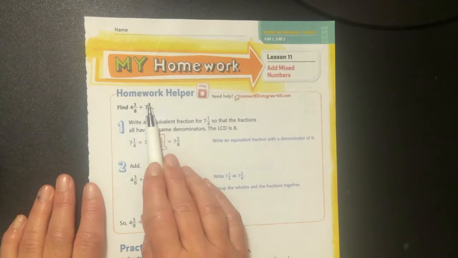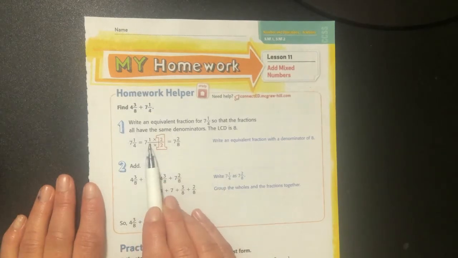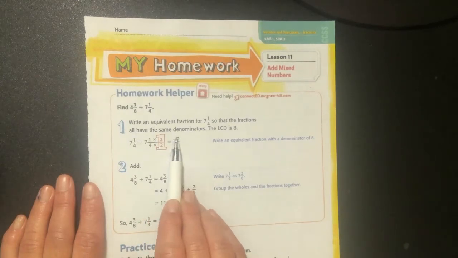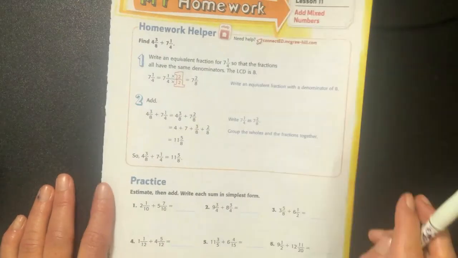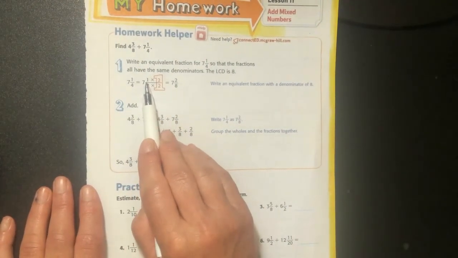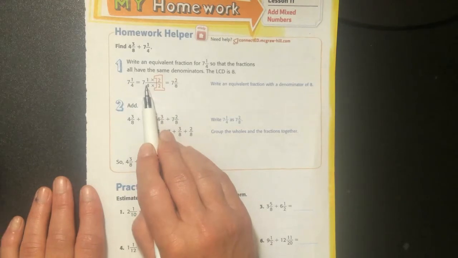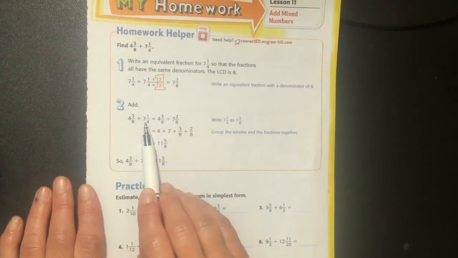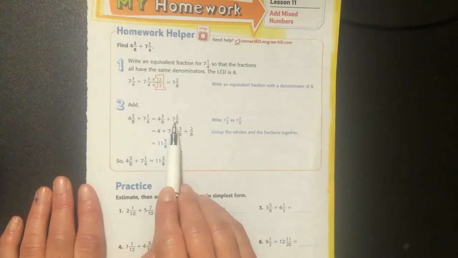I'm going to change my 7 1/4 to a 7 2/8. I multiply the 4 times 2 and I multiply the 2 times 2. So now I don't do anything with the 7. The 7 stays exactly like it is. I'm only multiplying the digits on the fraction. So now I can add 4 3/8 plus 7 1/4. Instead, I'm going to add 4 3/8 plus 7 2/8.